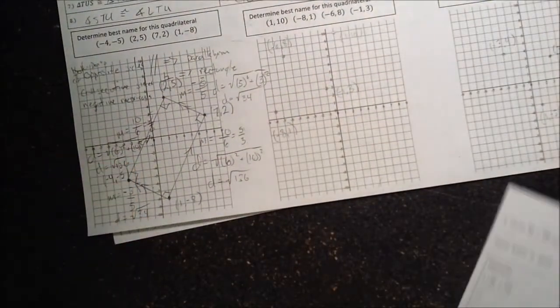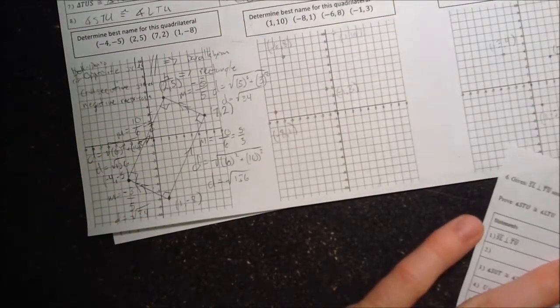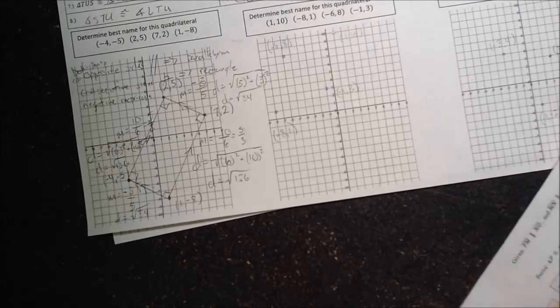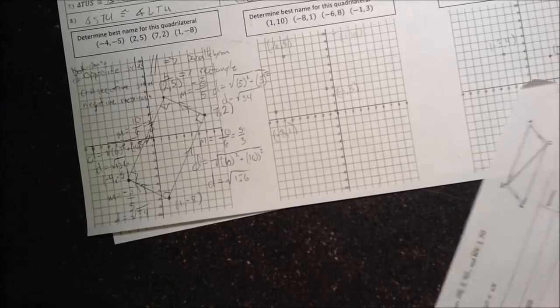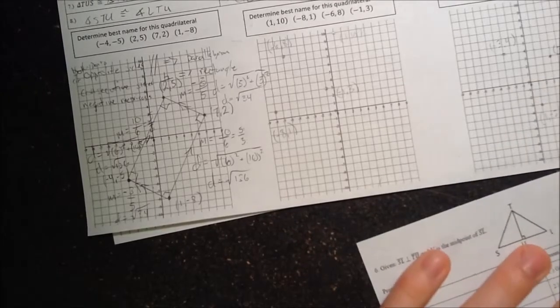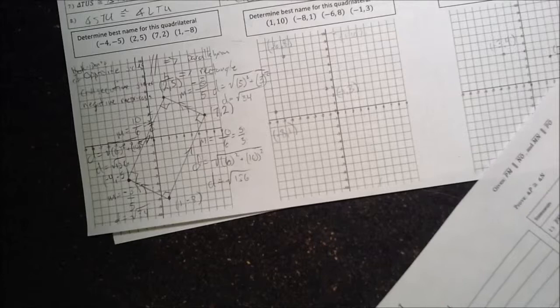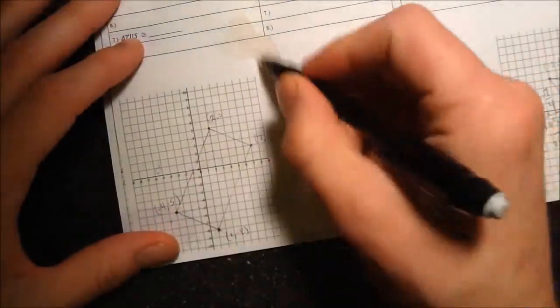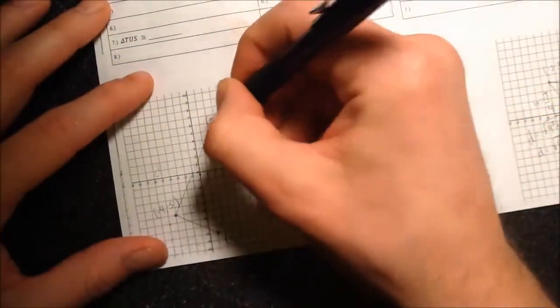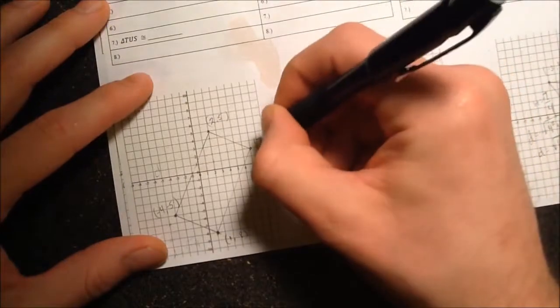So let me get a new copy, and we'll look at a different way to prove that this is a rectangle. So here's the same problem. Sorry, I spilled my coffee. But this is that. This is 2. Okay. So you would need to find the slopes to prove that it's a parallelogram.